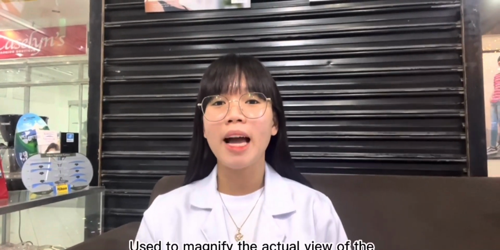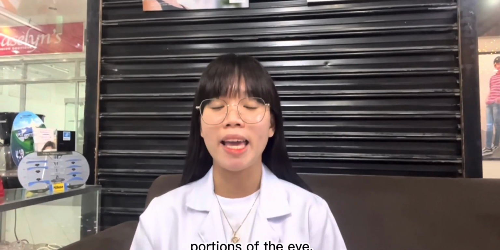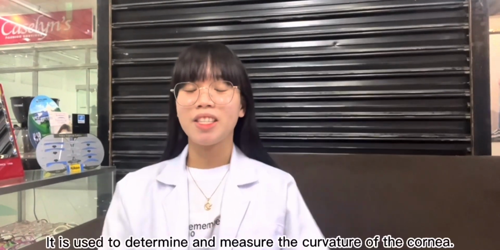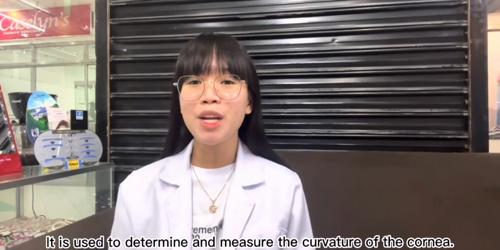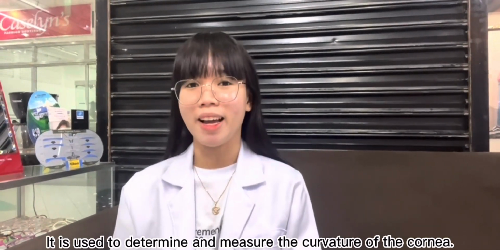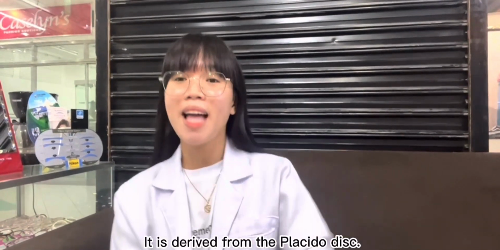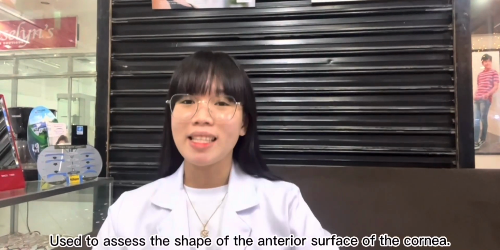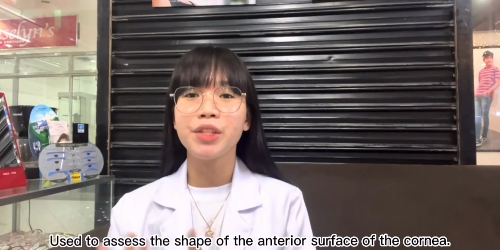Slit lamp or biomicroscope. Used to magnify the actual view of the anterior and posterior portions of the eye. It is also used for assessing contact lenses. Keratometer or ophthalmometer. It is used to determine and measure the curvature of the cornea. It is also derived from the placido disc. Placido disc. Used to assess the shape of the anterior surface of the cornea.